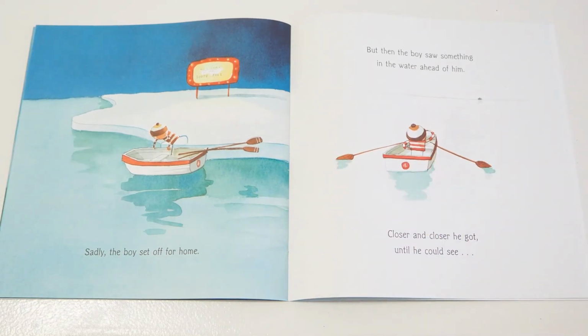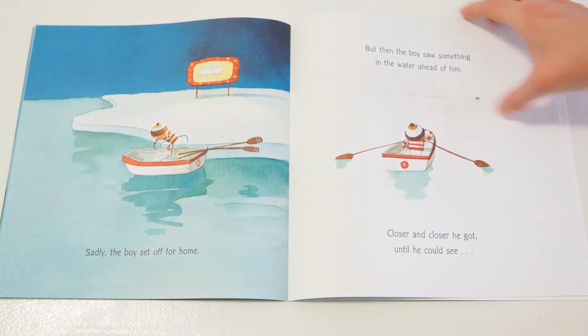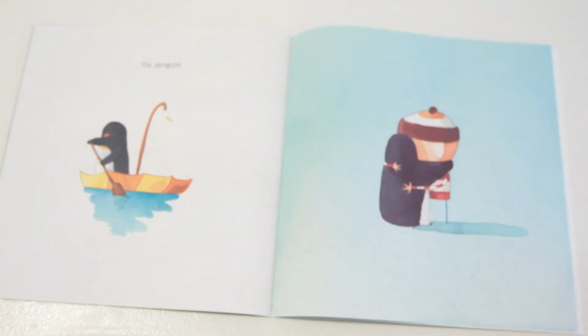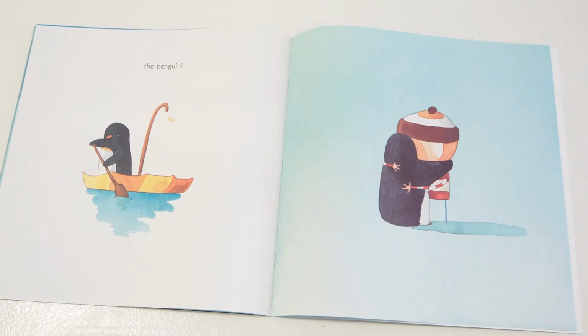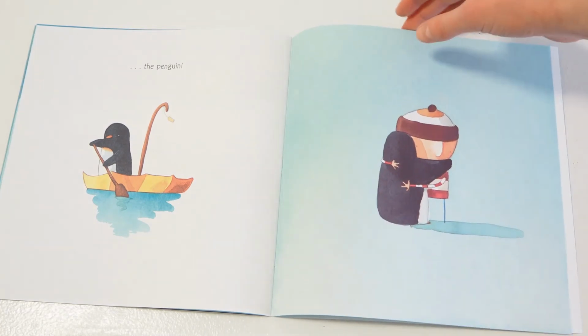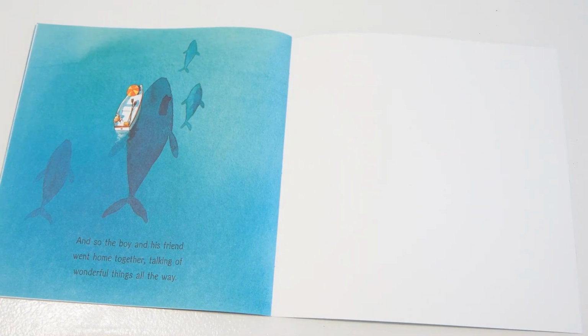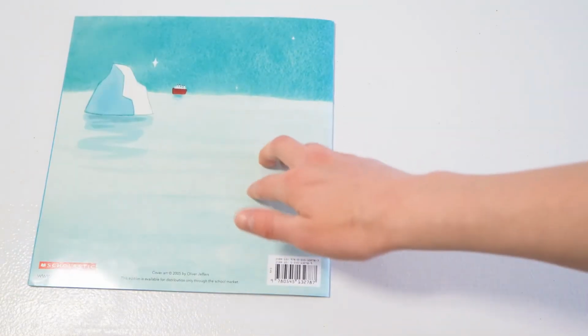Sadly, the boy set off for home. But then the boy saw something in the water ahead of him. Closer and closer he got until he could see the penguin! Here they are hugging. And so the boy and his friend went home together, talking of wonderful things all the way. The end.